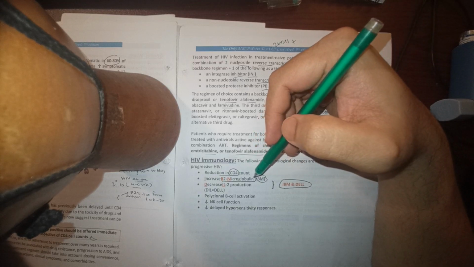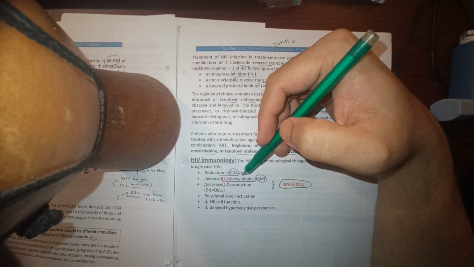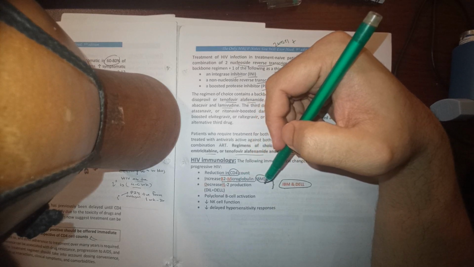So in progressive HIV, CD4 and IL-2 are decreasing, and beta-2 microglobulin is increasing. All these categories you need to remember, and how they work as well.